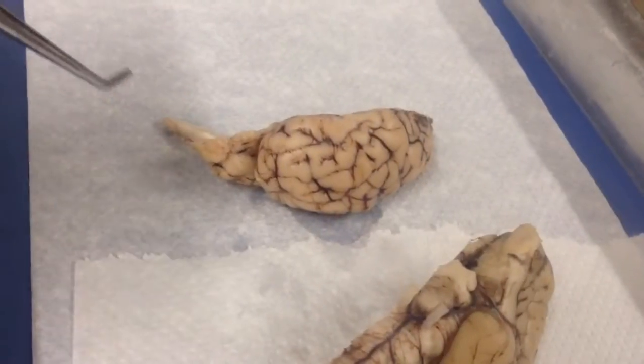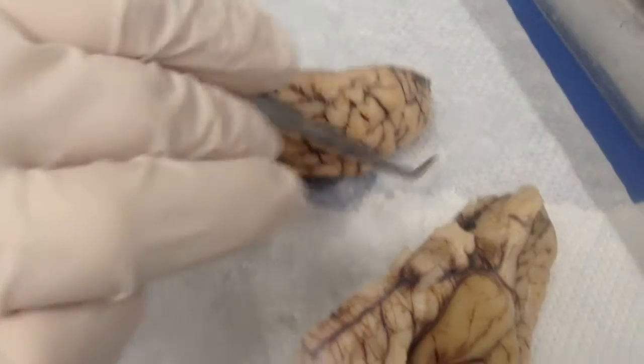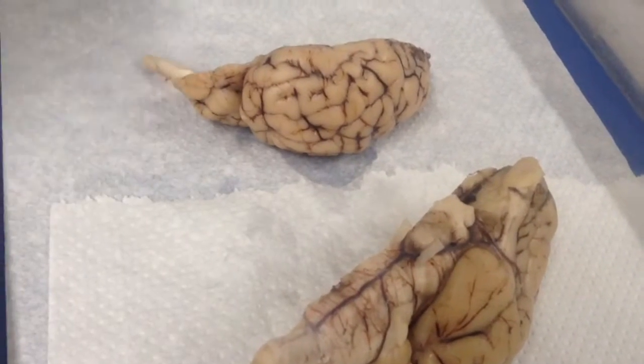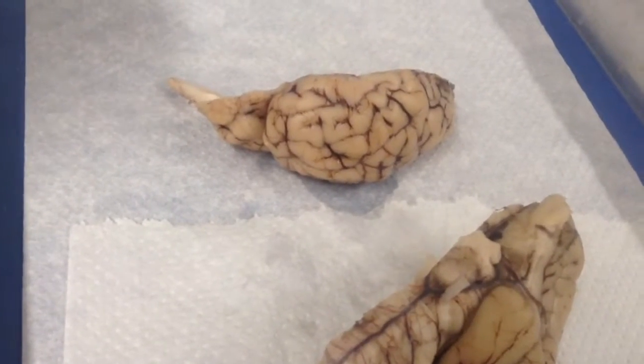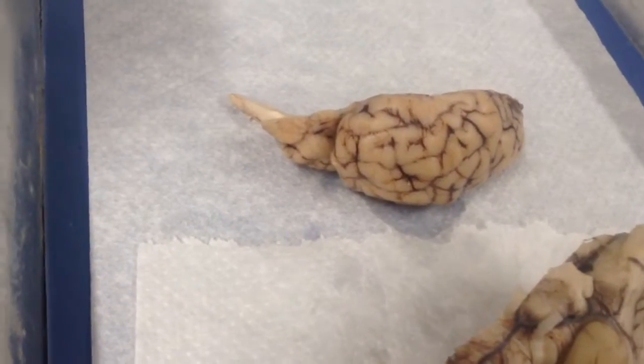So in our dissection, the meninges is not present, but it would be covering the entire brain. And the meninges line the skull and vertebral canal, and they enclose the brain and spinal cord.